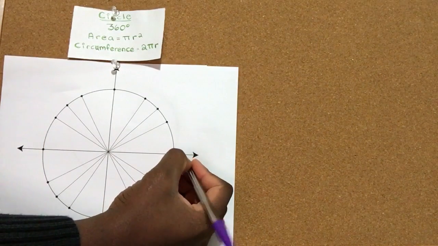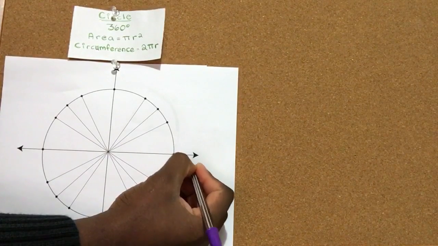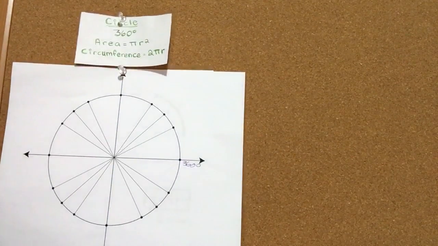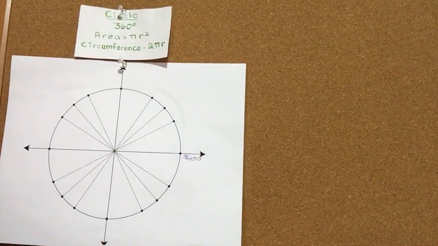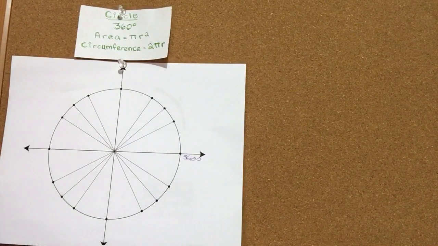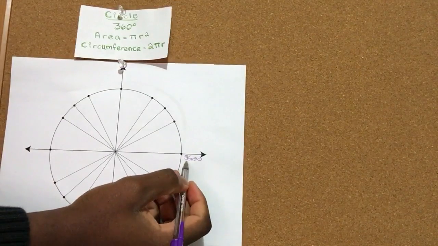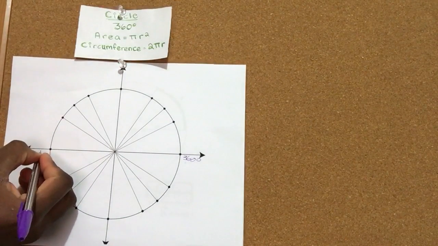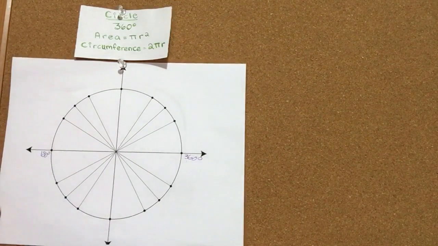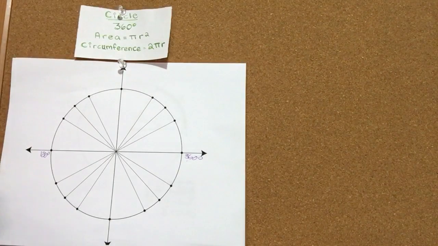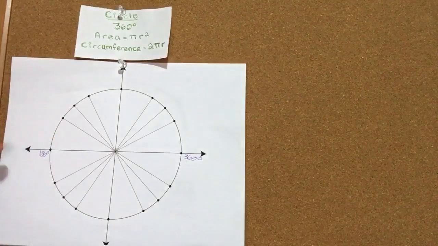So one full circle, 360 degrees. Sorry about that. I apologize. There you go. Now, what's half of 360 degrees? 180 degrees. Great. Now, what I like to do is first break it down into halves.